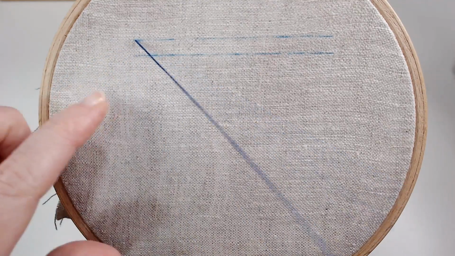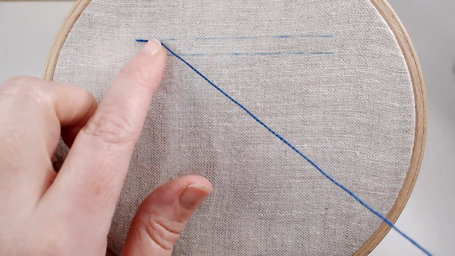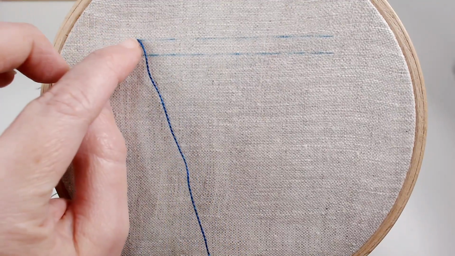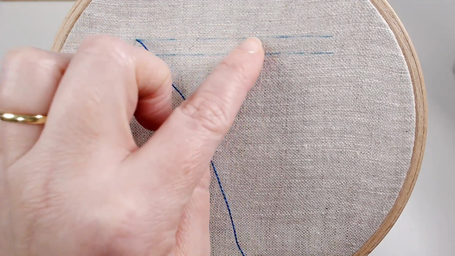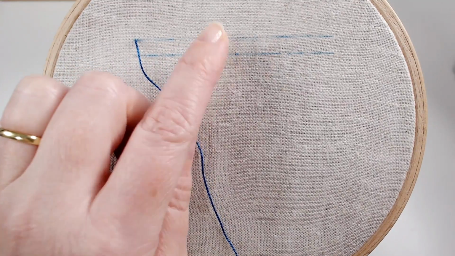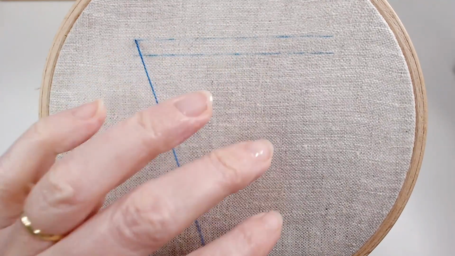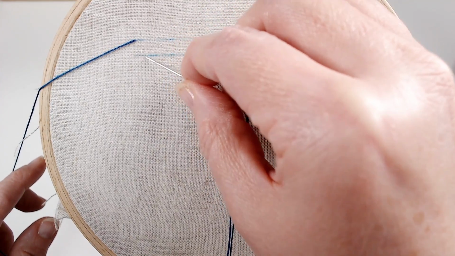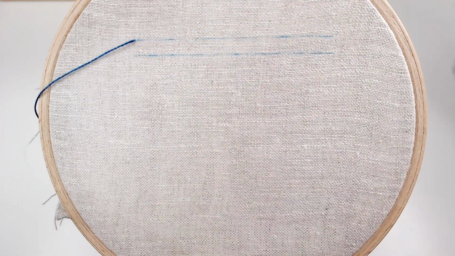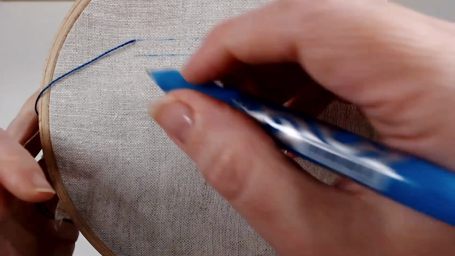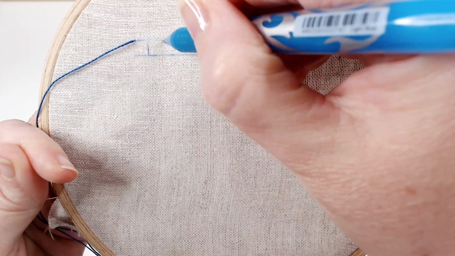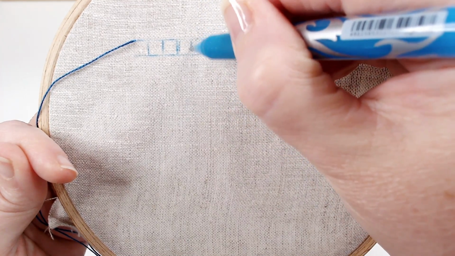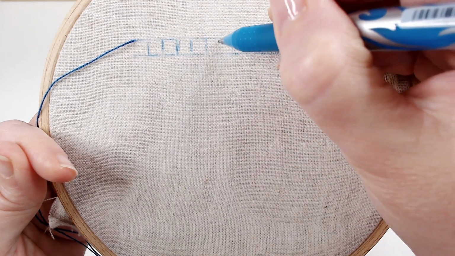All right, so blanket stitch is made out of a set of horizontal and vertical lines, and we want to start with our horizontal line. So wherever your horizontal line is going to fall on your fabric, that's your starting point. And for this one, we want to imagine that we have a set of boxes. So if it helps, we can put in our little boxes along our line just to keep our stitches even.